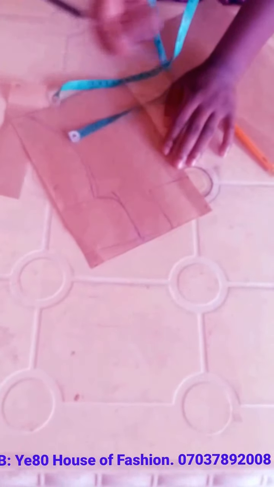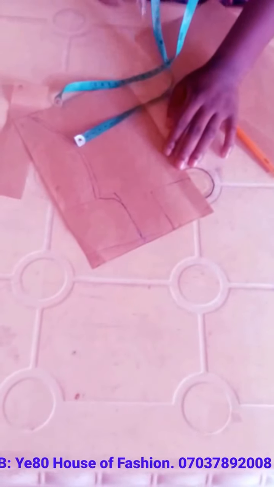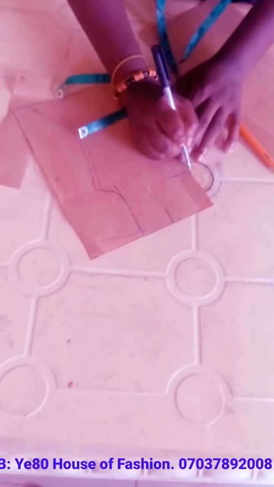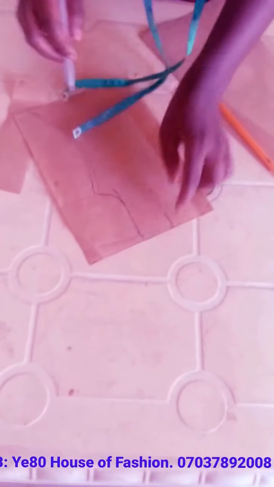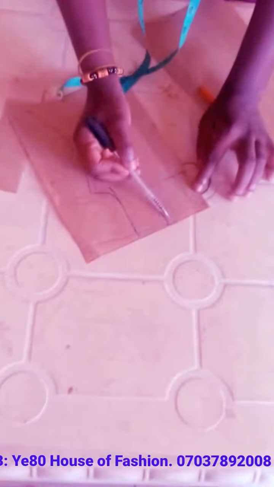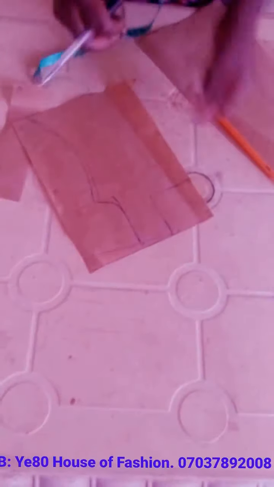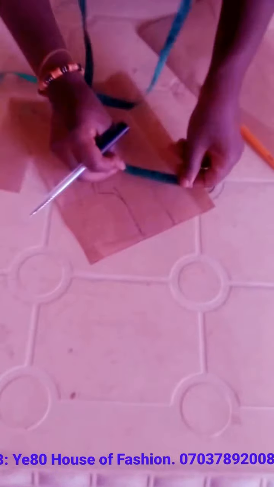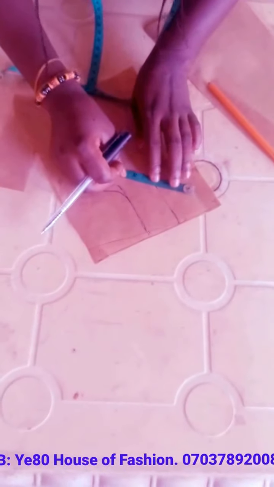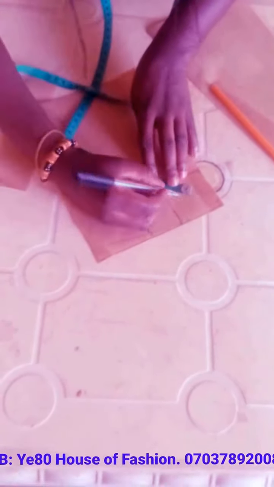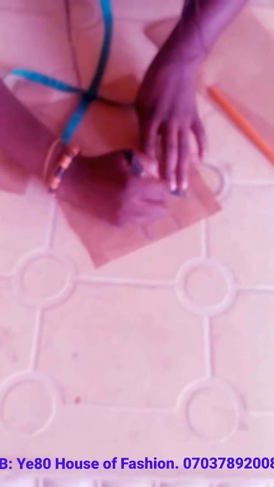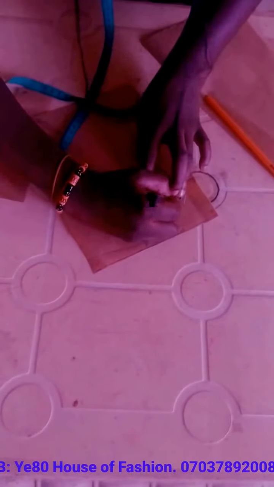But also note that when you want to have a square neckline, you cannot leave your neckline this way. E to G is the original neckline, A to E is neck width, A to G is neck depth. So moving on, you need to get a 45-degree angle in between it. This is a 45-degree angle in between the G. So just mark it up. I'm marking it up by 1.5 inch.